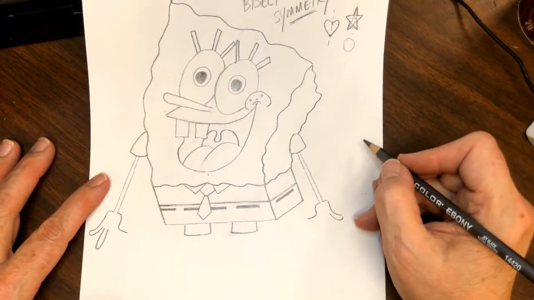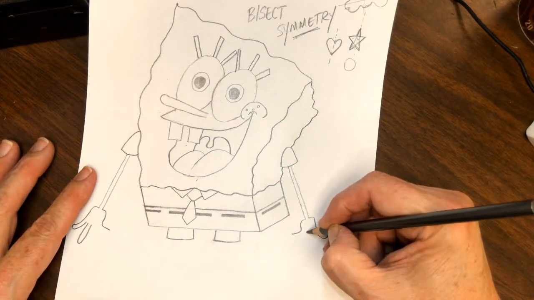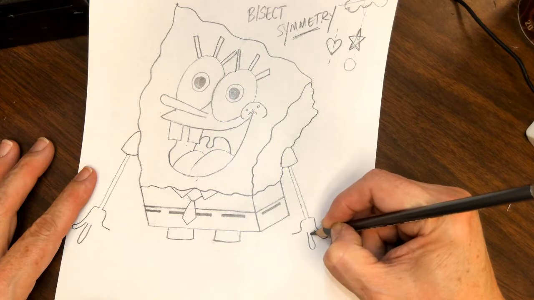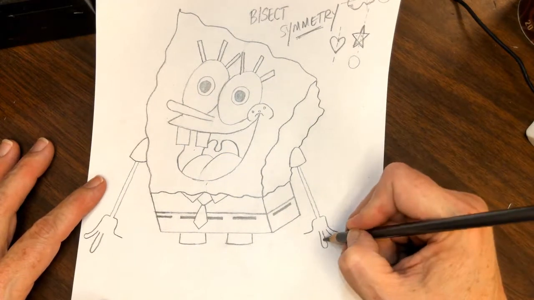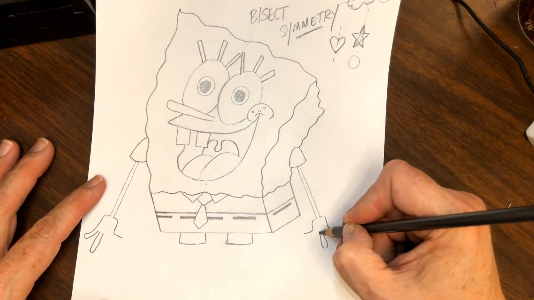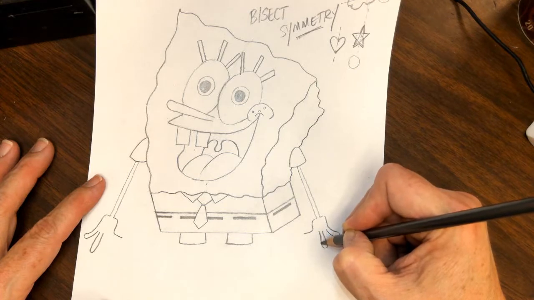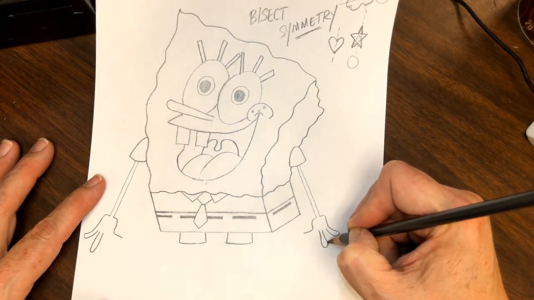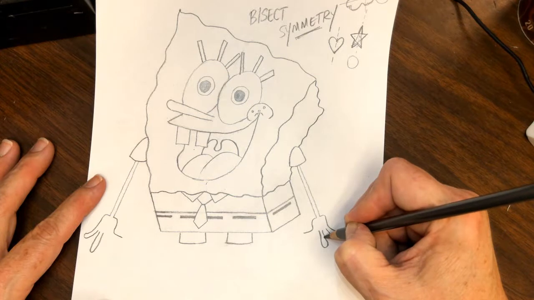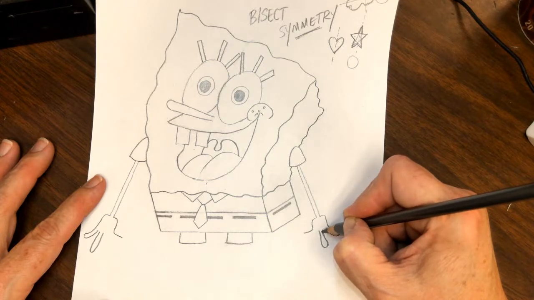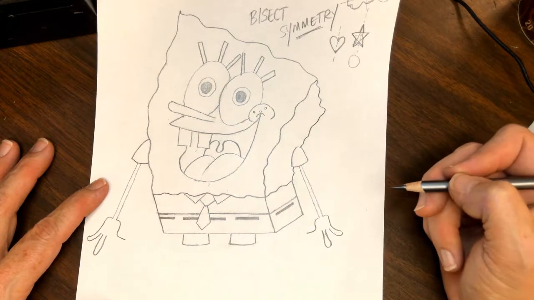Real skinny U shape. Real skinny U shape like that. Matter of fact, it can be bigger. You start out, you curve in a little bit, but then out a little bit toward the end of the finger, then back in a little bit, and in like that.